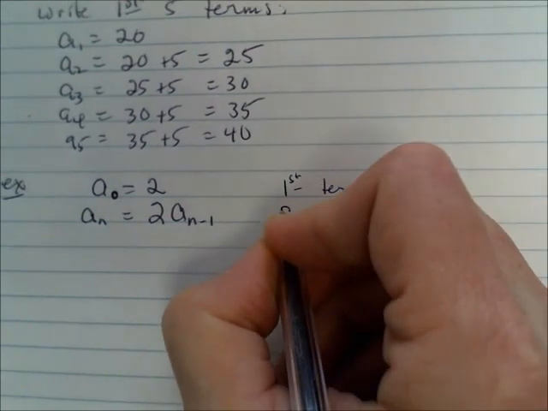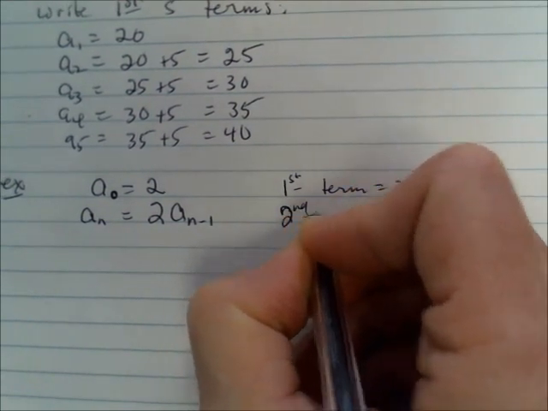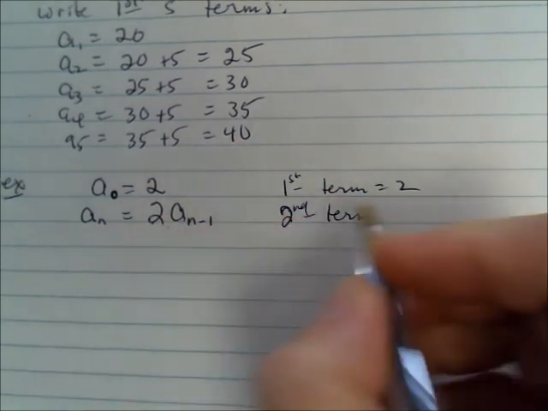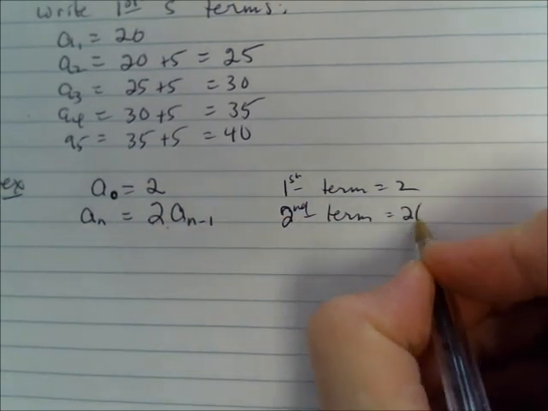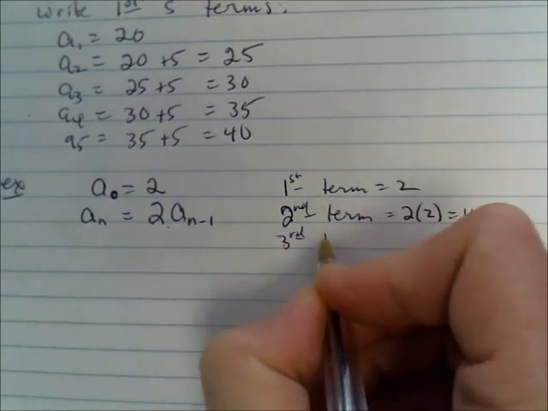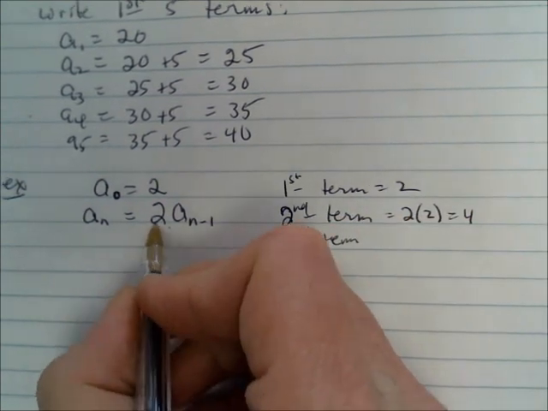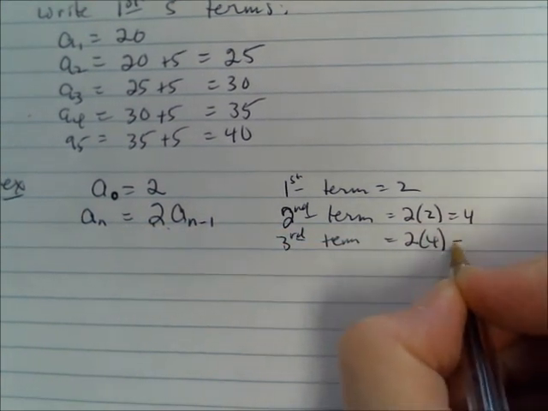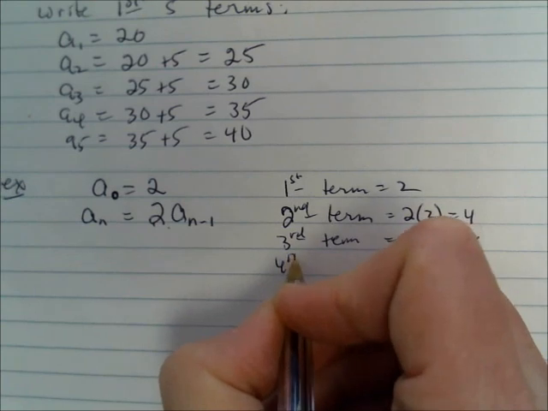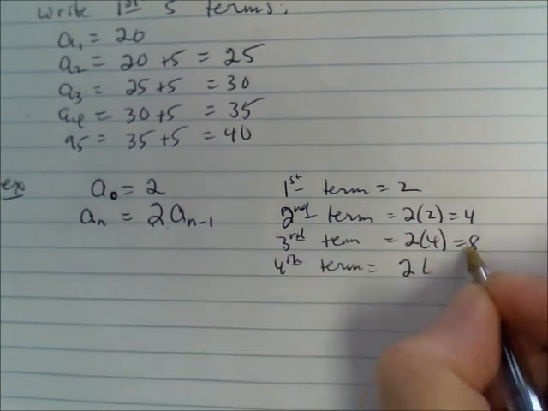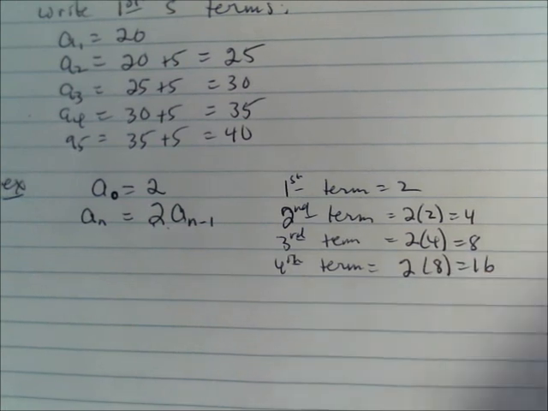The second term is 2 times the previous term, which is 4. The third term is 2 times the previous term. Well, the previous term is 4. The fourth term is 2 times the previous term, which is 8.